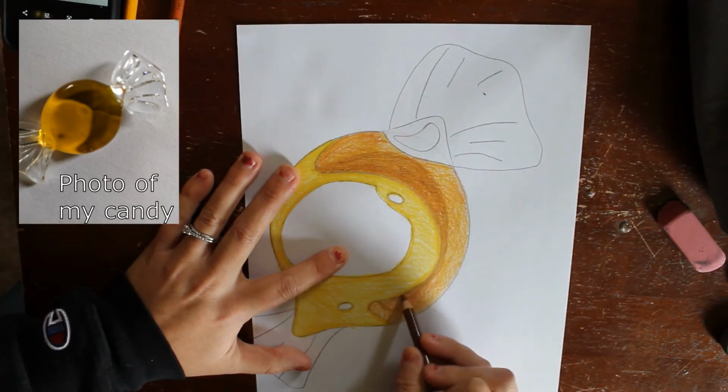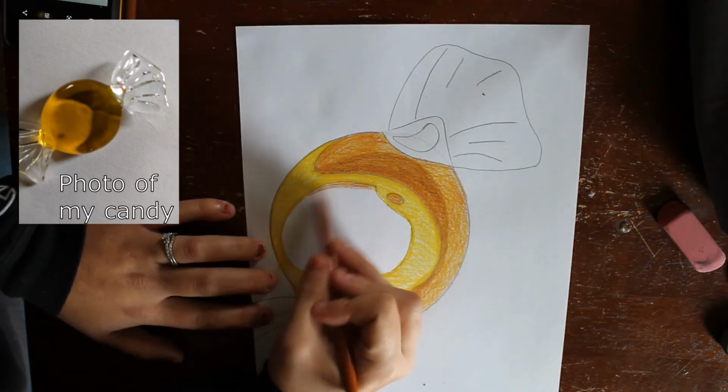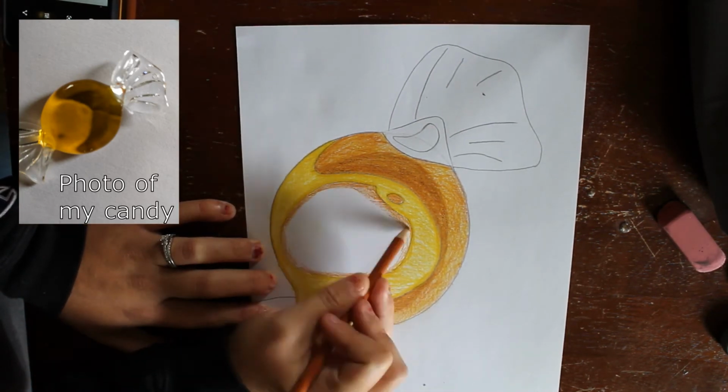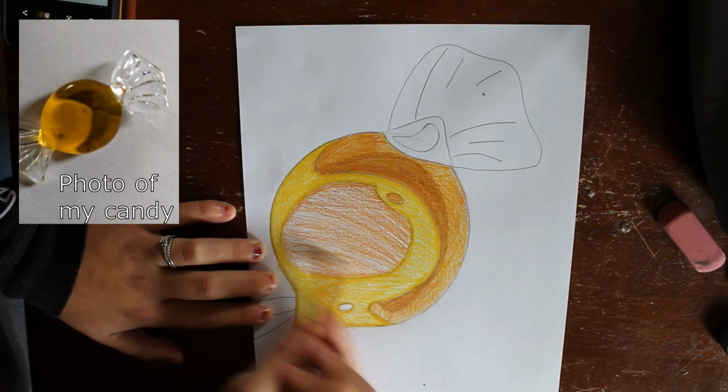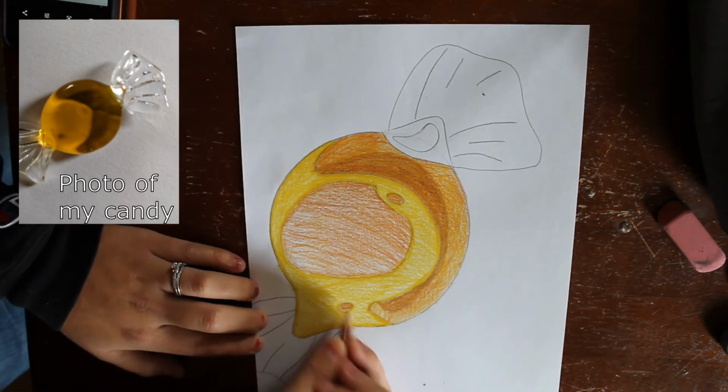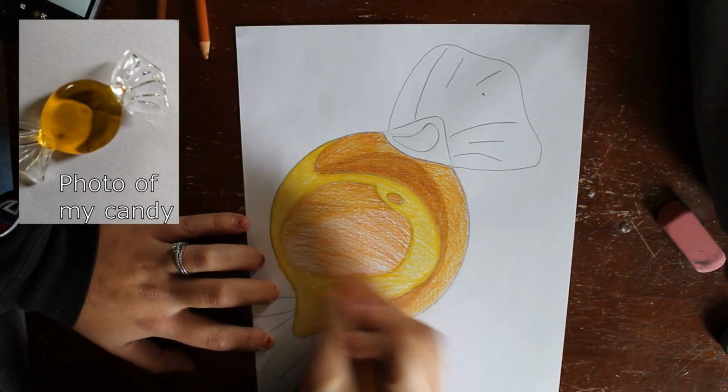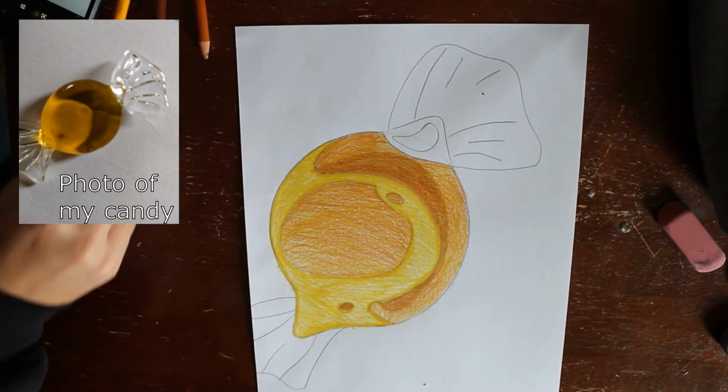I'm also adding a little bit more shading by pushing down a little bit harder with my brown. So with colored pencils, if you want it to be darker, push down harder or layer some colors on top of each other and see what you can make.